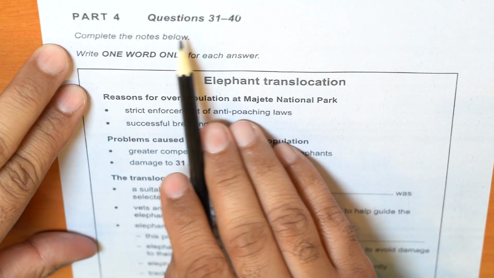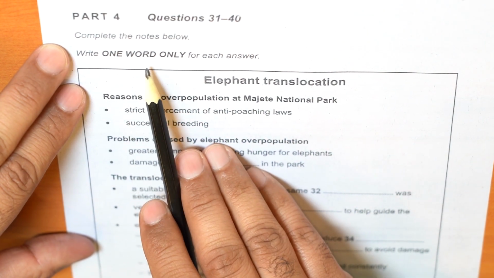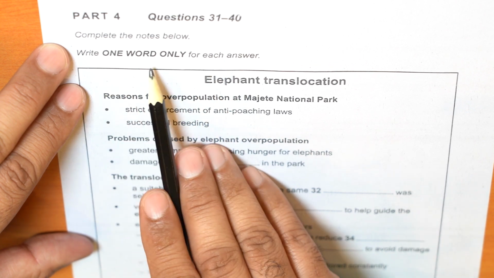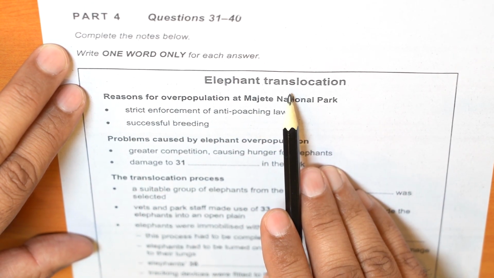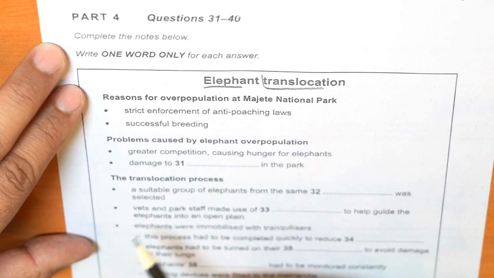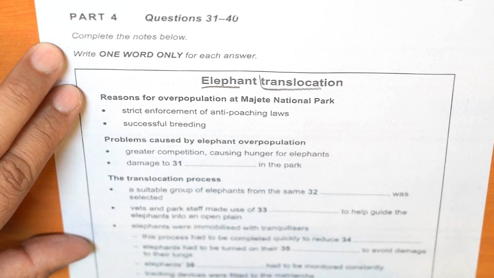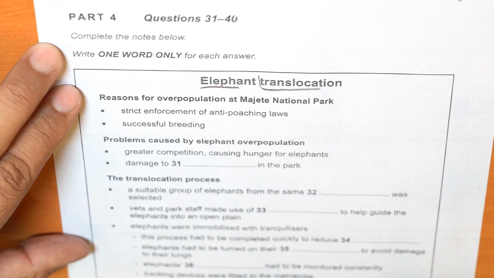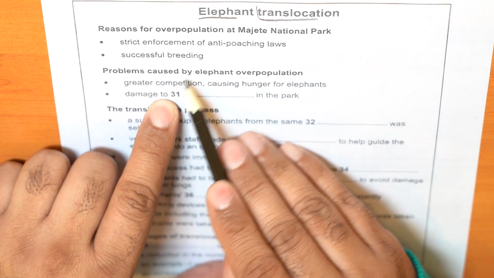So part 4, questions 31 to 40, complete the notes below, write one word only for each answer. So it's one word only. Elephant translocation. Okay, what a topic, huh? Elephant. And translocation. Translocation means to relocate the elephants. Wow. Something amazing, huh? Now, you guys can see question number 31 is here, and there's a lot of gap.